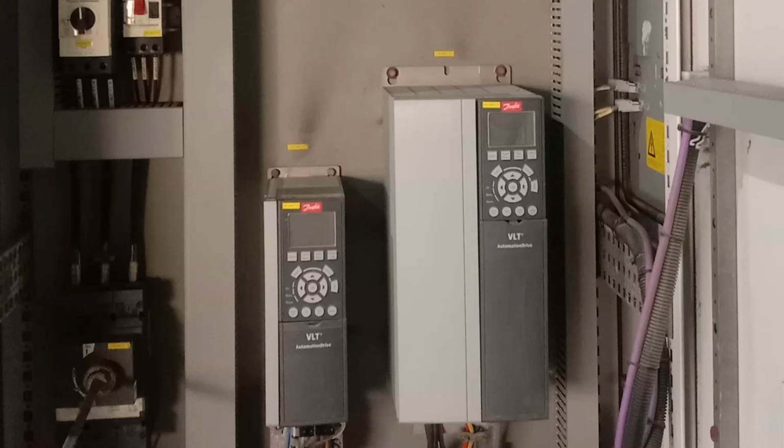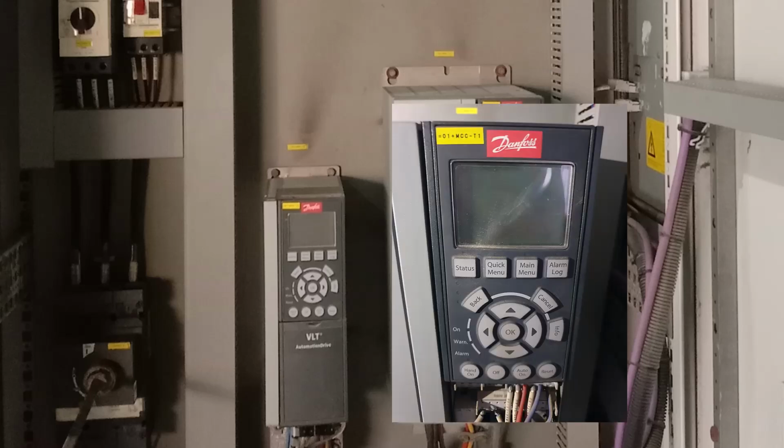Here you can see the two VFDs. Now the question is, which specific VFD is shown in the drawing? This can be identified using its tag. Let me zoom it for you guys to see clearly. This particular VFD shown in the drawing is also visible here in the panel.